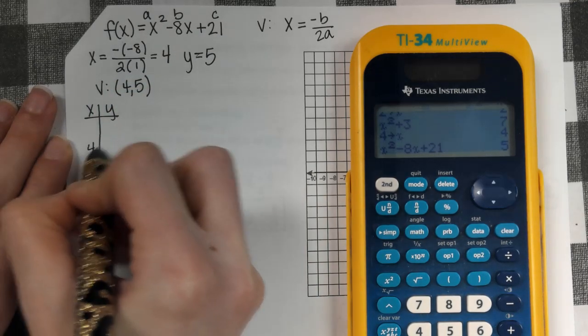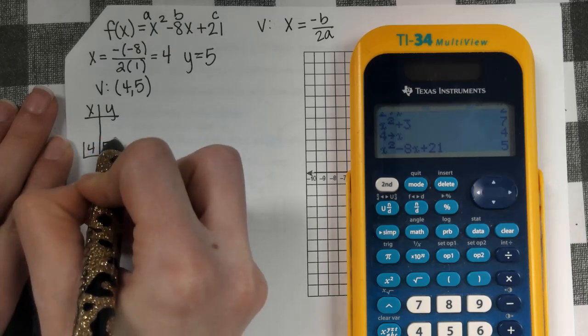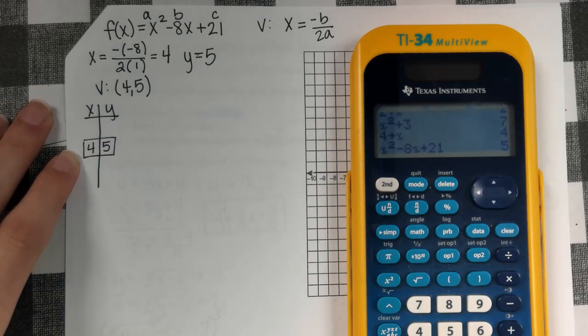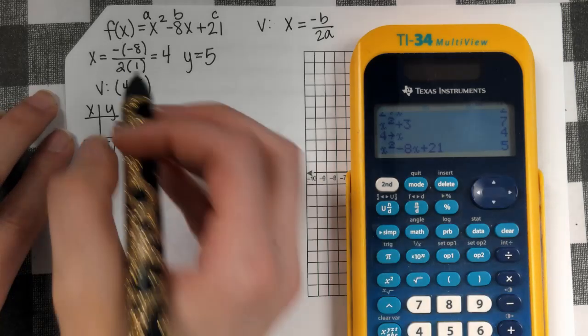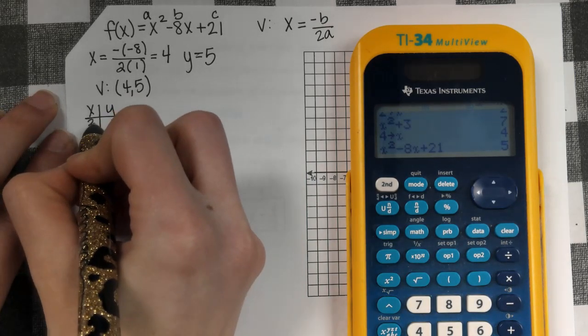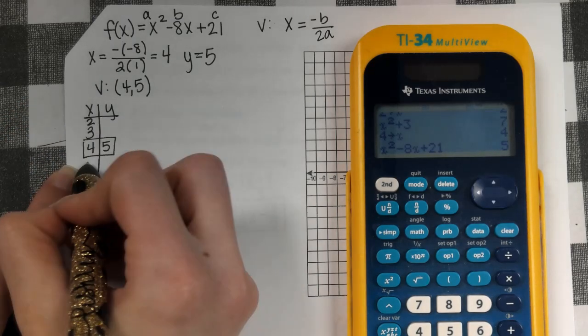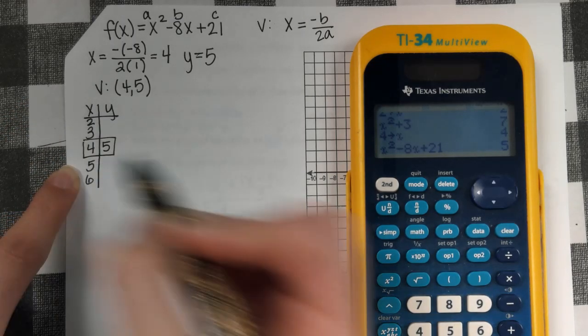We have our table with 4, 5 in the center. To get my 2 points above, I subtract, so I get 3 and 2. And my 2 points below, I add, so I get 5 and 6.